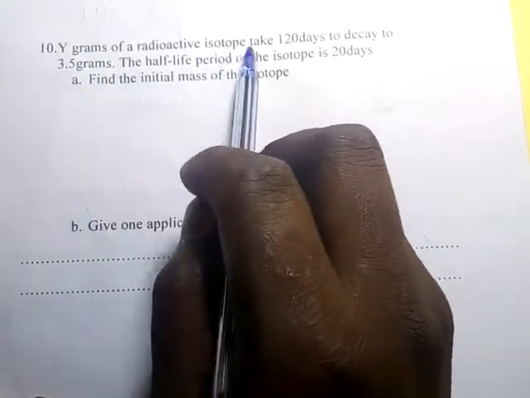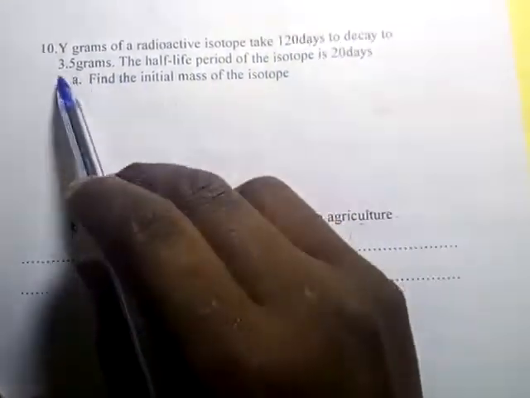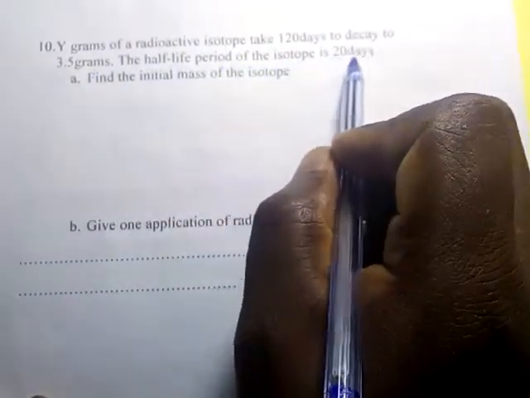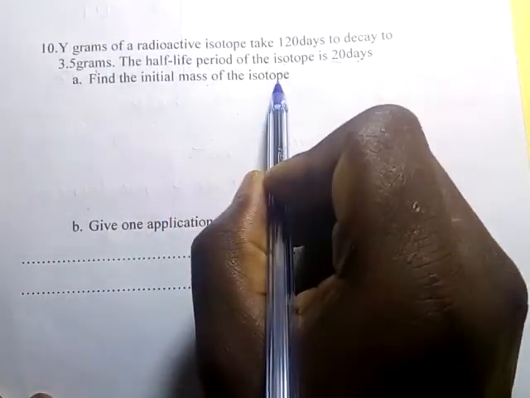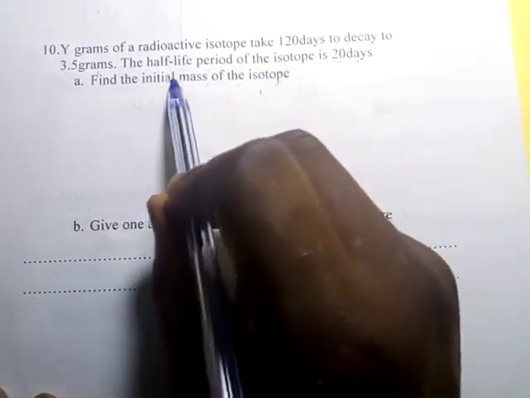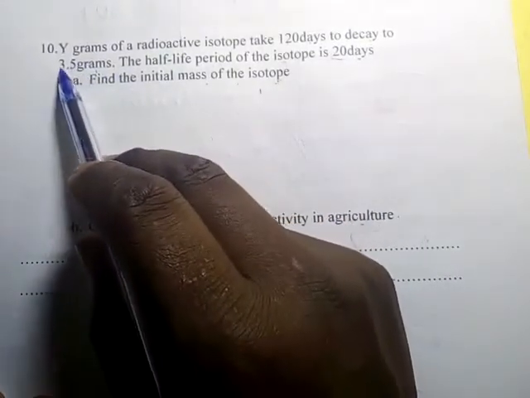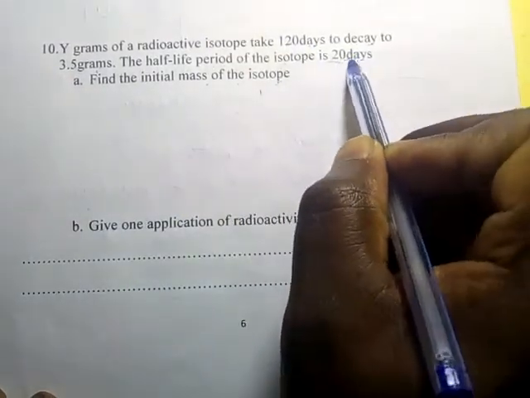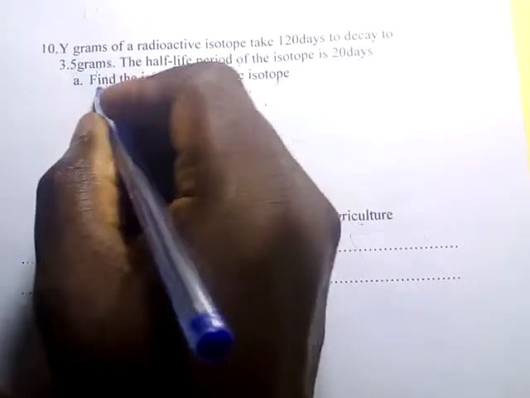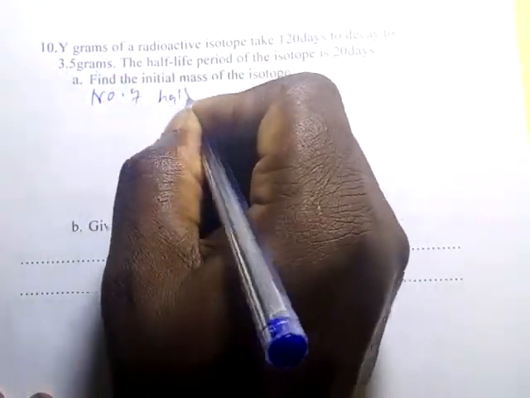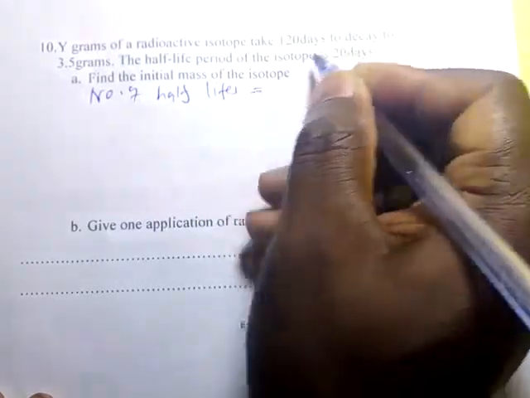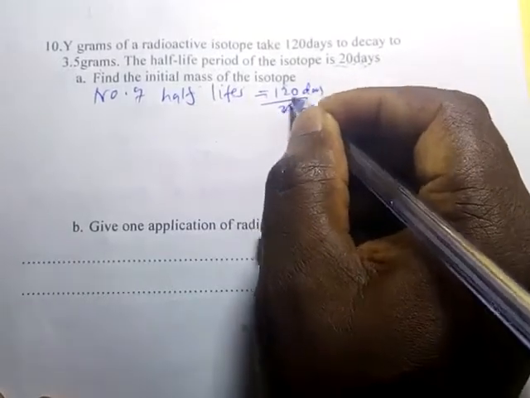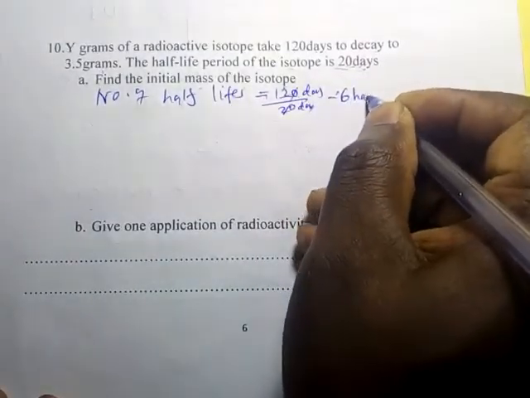Y grams of a radioactive isotope takes 100 days to decay to 3.5 grams. The half-life period of the isotope is 20 days. Find the initial mass of the isotope. So we have the remaining amount, 3.5 grams, the total time taken, and the half-life. One thing we are sure of is the number of half-lives. That one is a sure bet here, which is 120 days divided by 20 days.